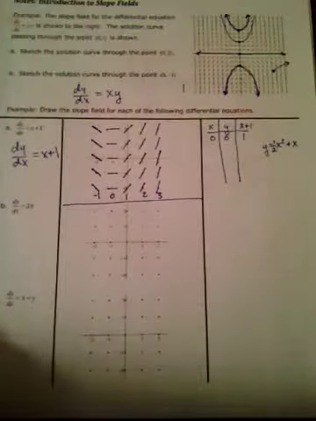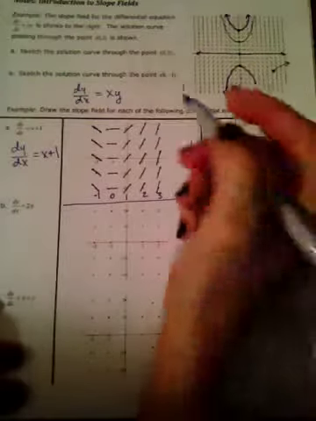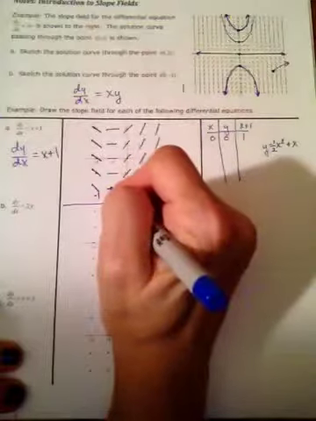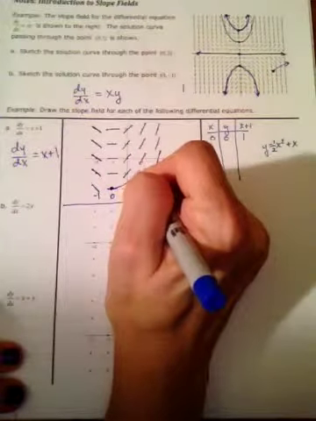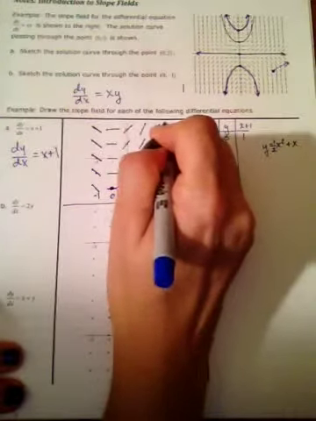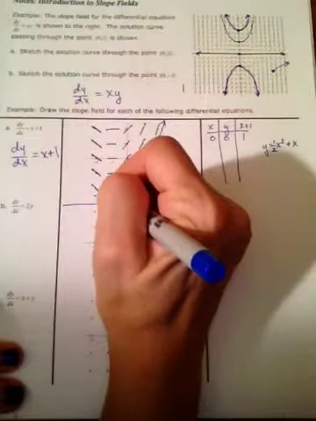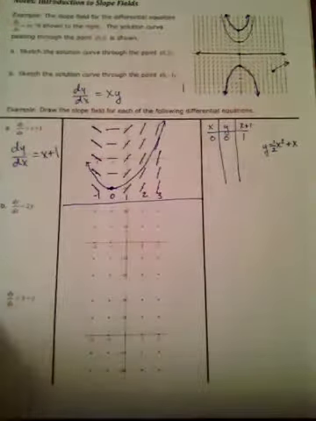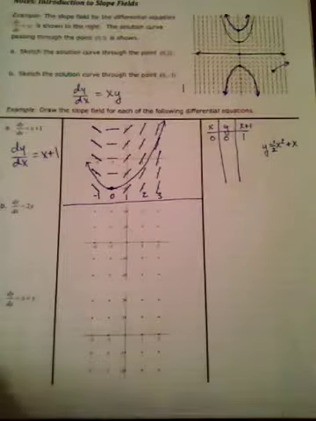So if I were to draw a solution curve, let's say I'm going to draw a solution curve that goes through (-1, -2). Then I'm going to follow the lines up to the right, and you just want to do your best. Just don't cross over a slope line. And that could be one possible solution curve.